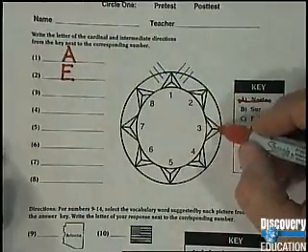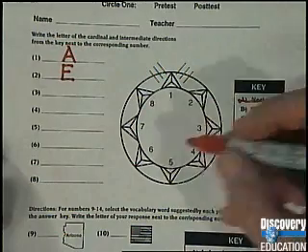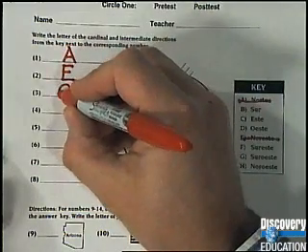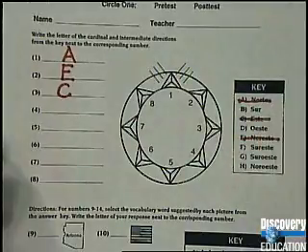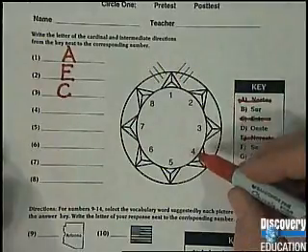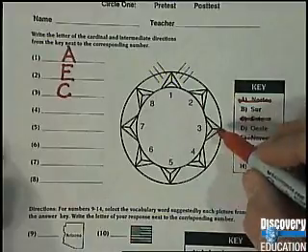Number 3, right over in this direction, is este. Este, letter C. So number 3 is letter C. Okay. Number 4 is between these 2 points. Okay.